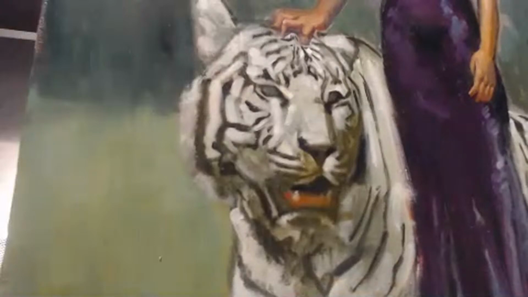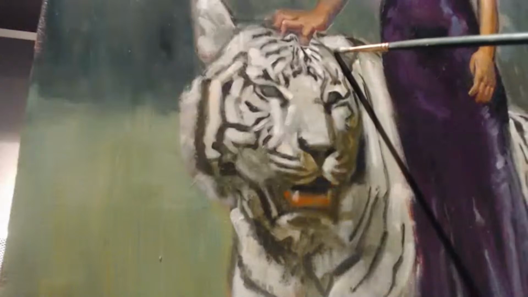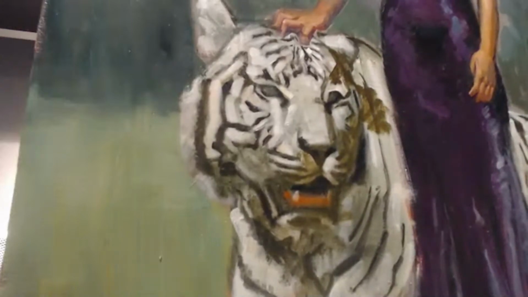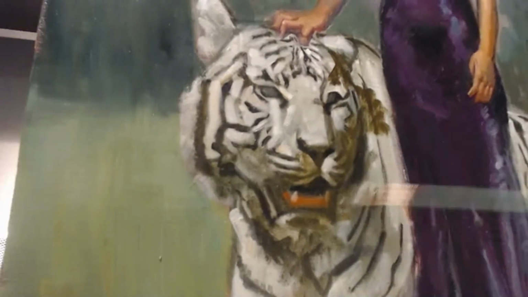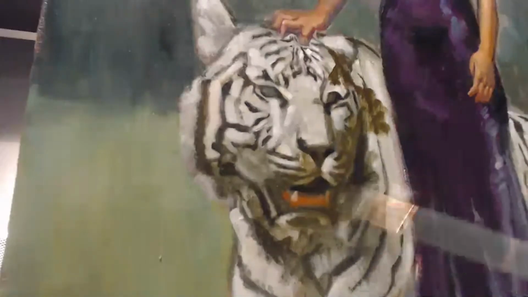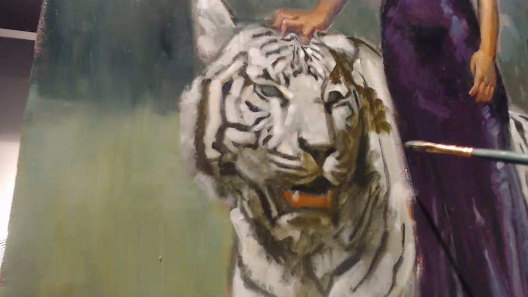I'm not going for the value that I ultimately want to end up at, because I'm going to wipe it back and get rid of some of the excess oils and some of the streaks, well, all of the streaks and the excess oils. And in this method, if I wipe back too much, then it'll be as if I did nothing.